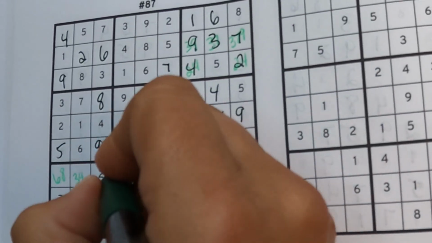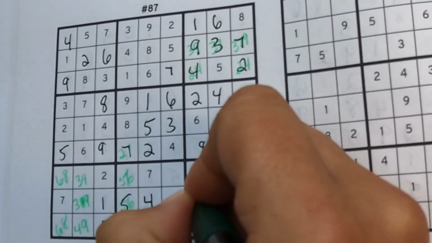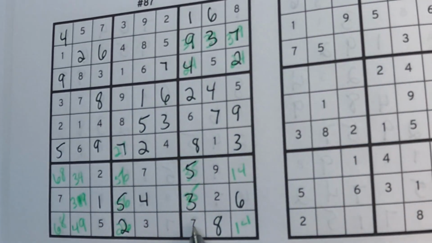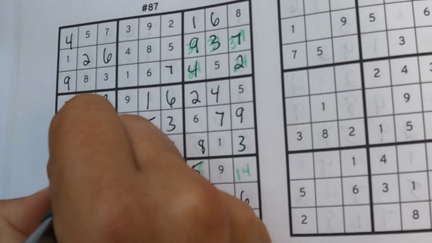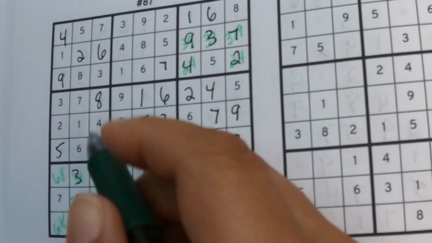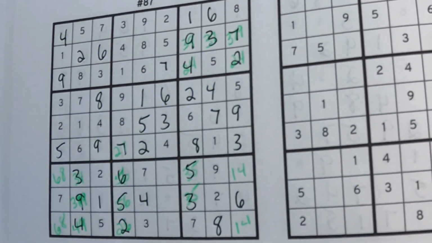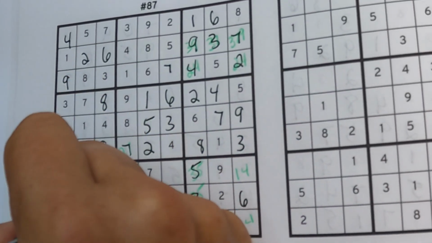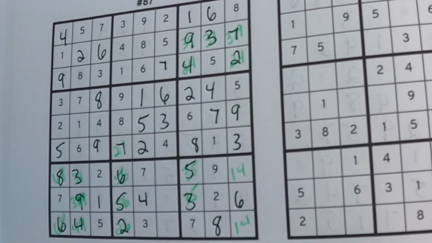This 6 makes this our 5, 3, 5. That 3 makes this our 9, 4, 3. And that 5 makes this our 6. That 6 makes this our 8, 6.